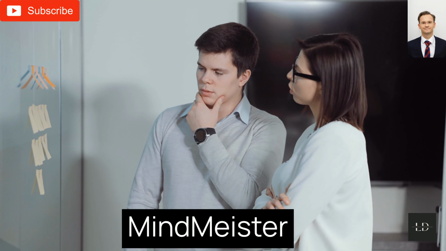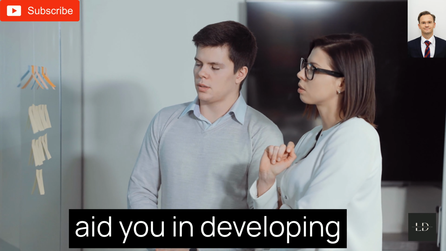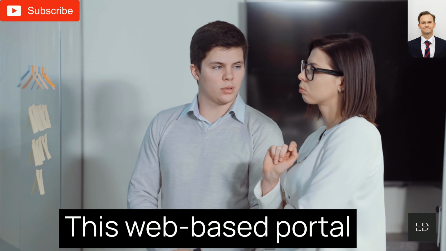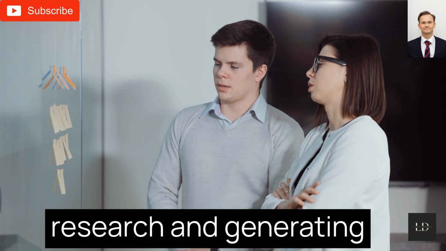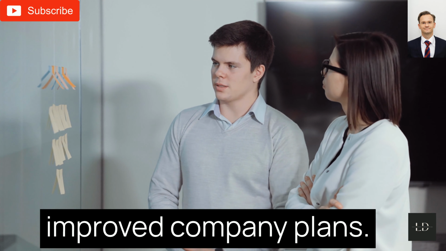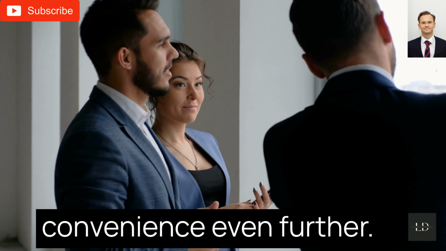3. MindMeister. MindMeister, with over 7 million users, can certainly aid you in developing high-quality mind maps. This web-based portal is highly handy for performing extensive research and generating improved company plans. Integration with a range of third-party apps boosts your convenience even further.